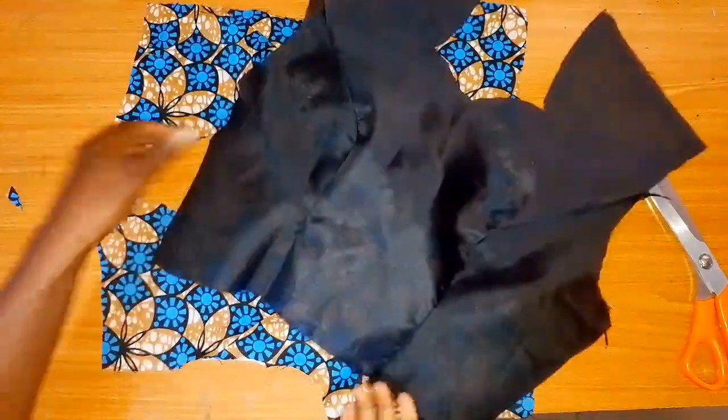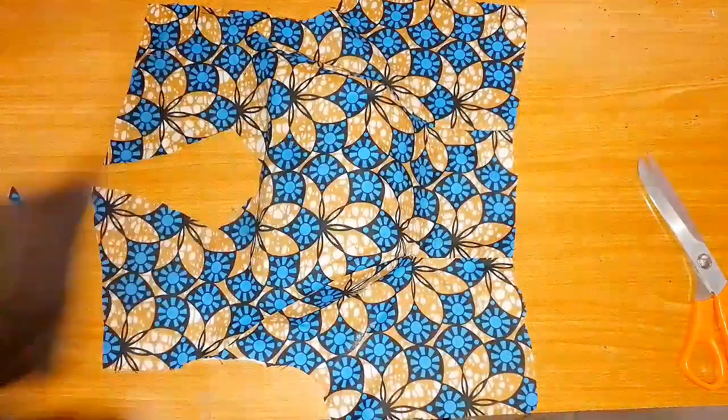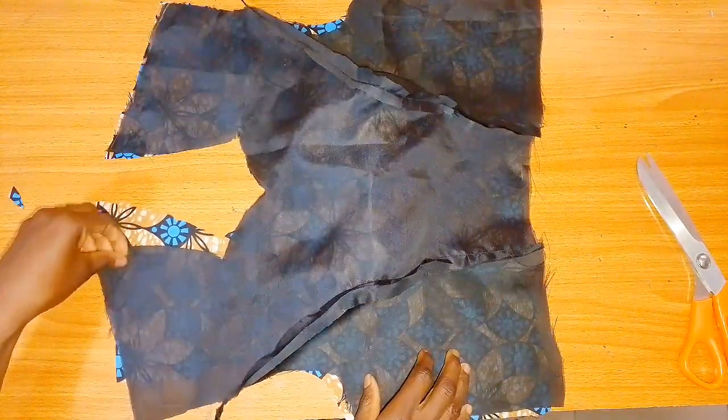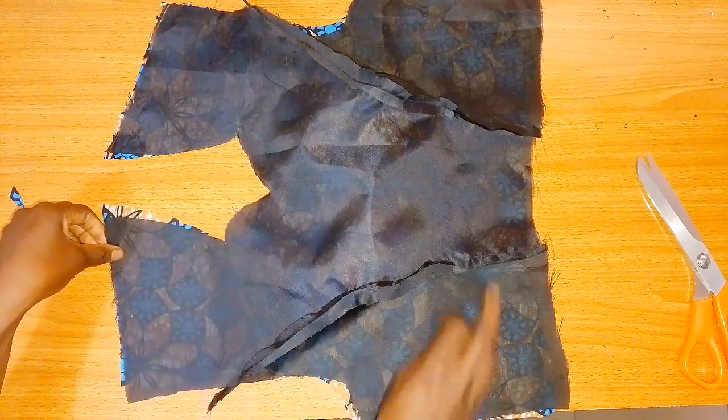So here I have the lining piece. I'm going ahead to join the center to the side of the lining piece also, and this is what it is going to look like. The next thing I'm going to do now is to join my lining to my main fabric.